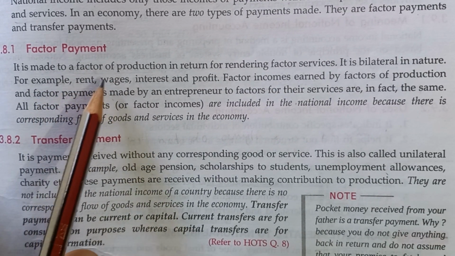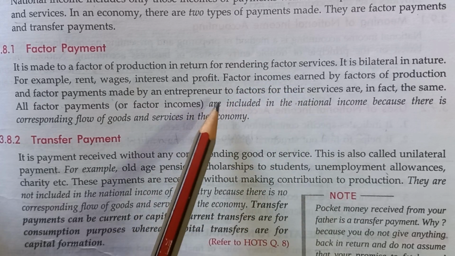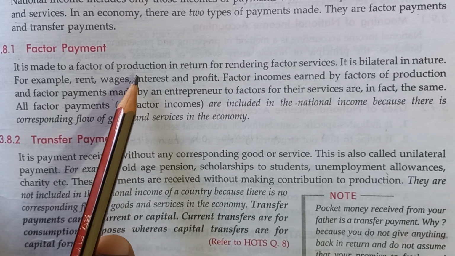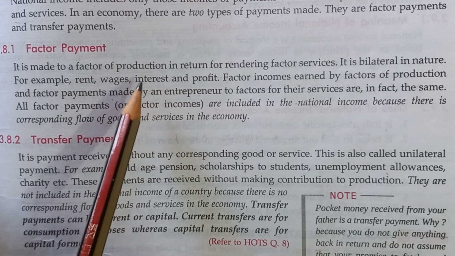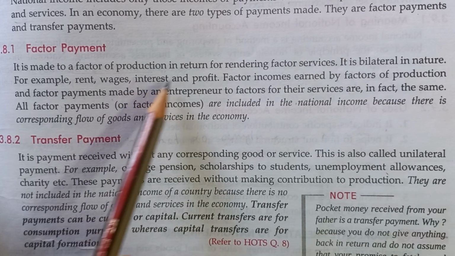It is made to a factor of production in return for rendering factor services. So, what are the factors of production? Land, labor, capital and organization. What will they do in return, if we pay them? They will produce goods and services.